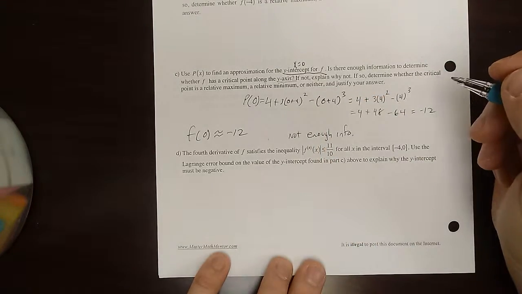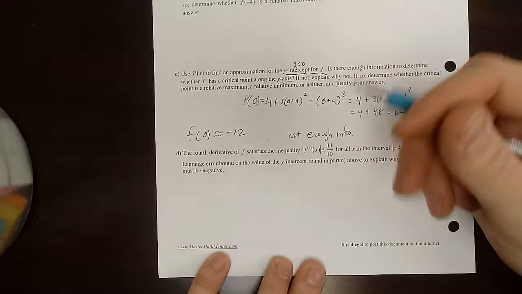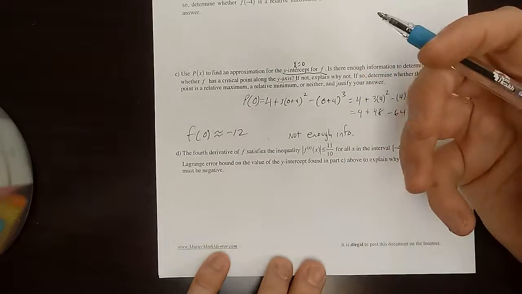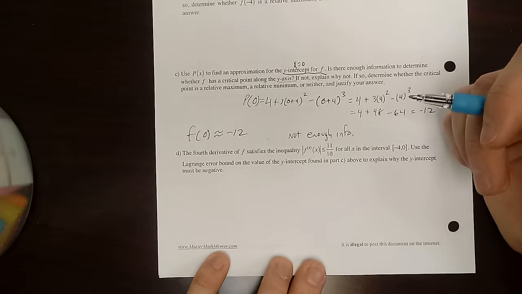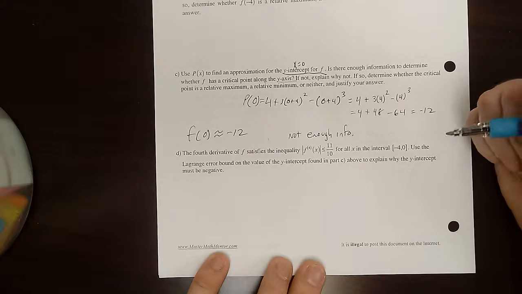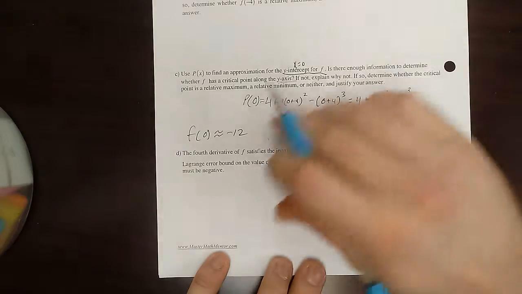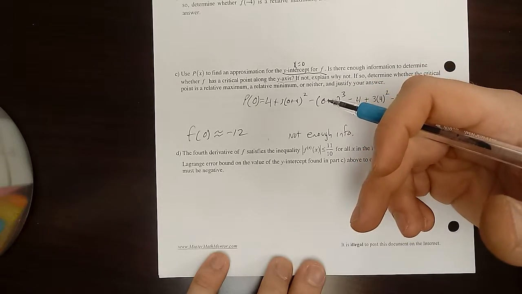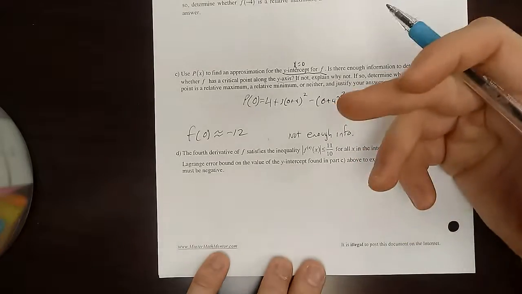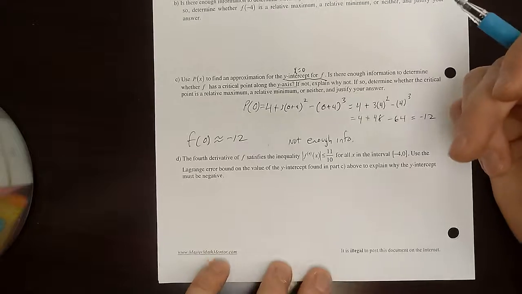I looked this up on the College Board to find another AP question that looks very similar to this. The language that they use is, it's not possible to determine if f has a critical point at x equals 0. It doesn't say it doesn't, it just says we don't know if it does or not, because P of x only gives exact information at x equals negative 4.